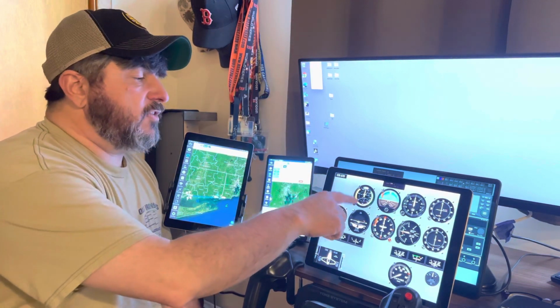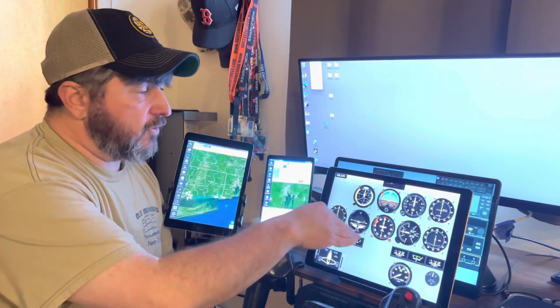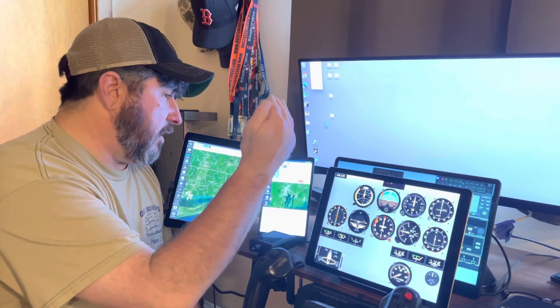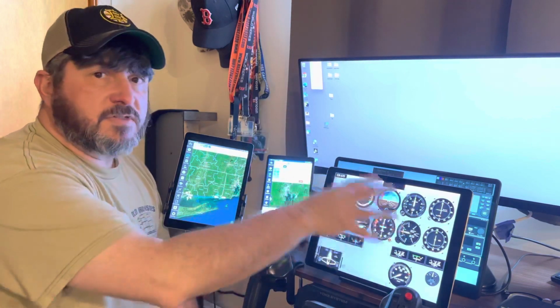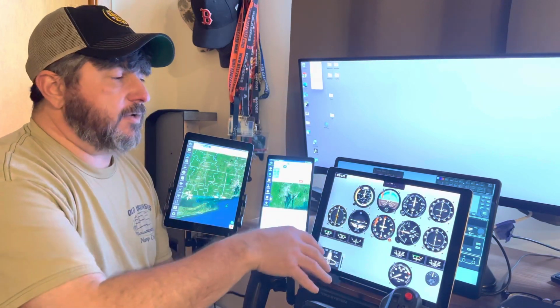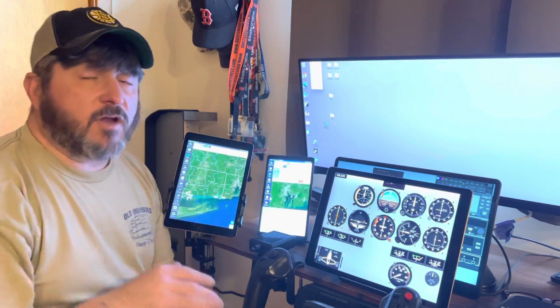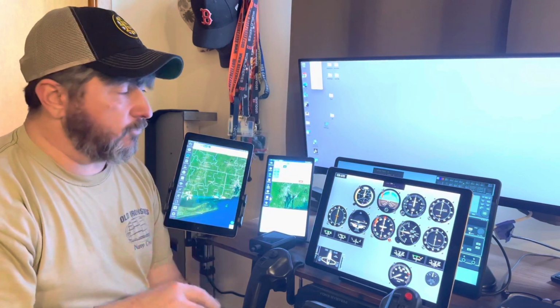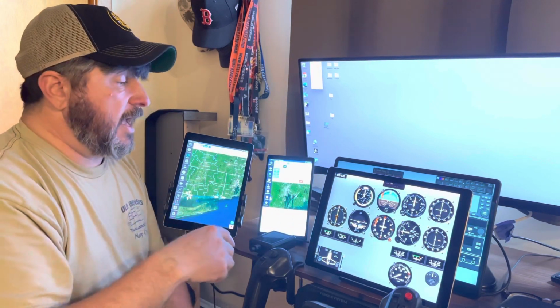You can actually go in and say, I want this airspeed indicator, I want this turn indicator, I want this altimeter, and bring them in and build your own custom six-pack. You can bring in your own fuel gauges, your own tach, your own everything. You can bring them over, and it will talk to your PC as long as they are on the same network. It works really well. And again, this works on both Android and Apple.